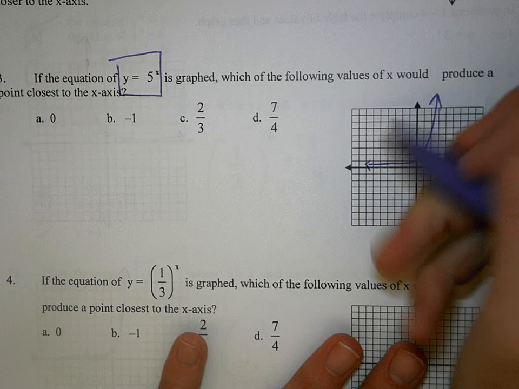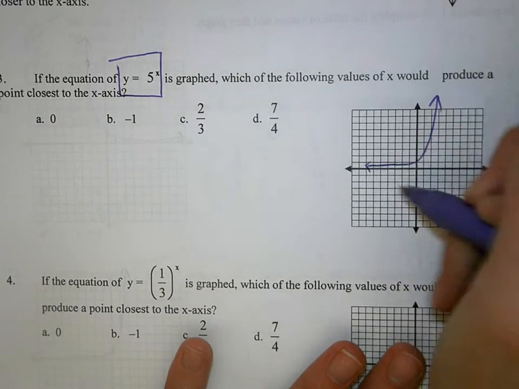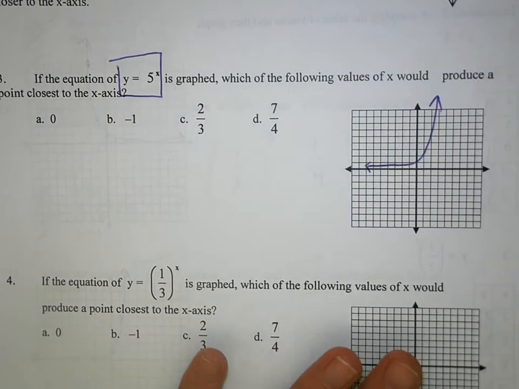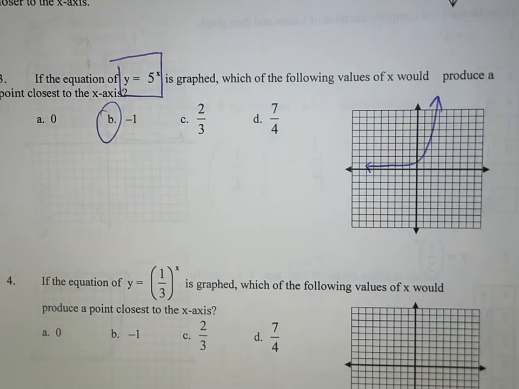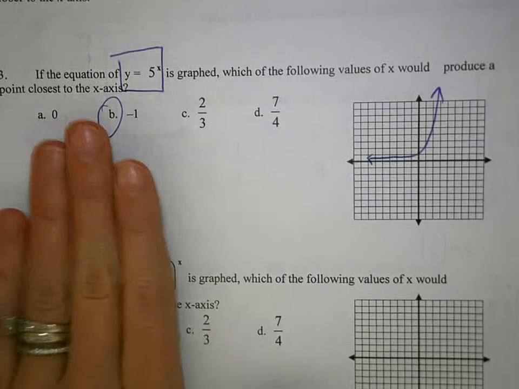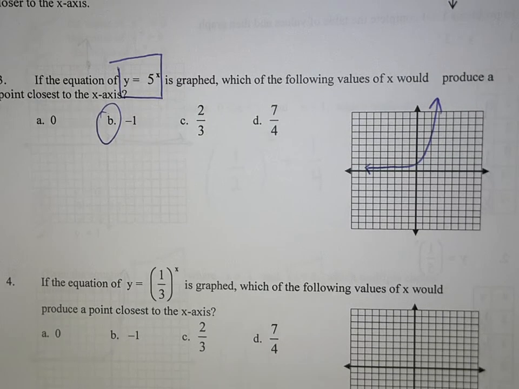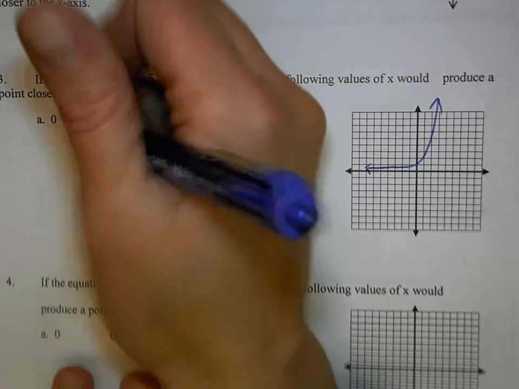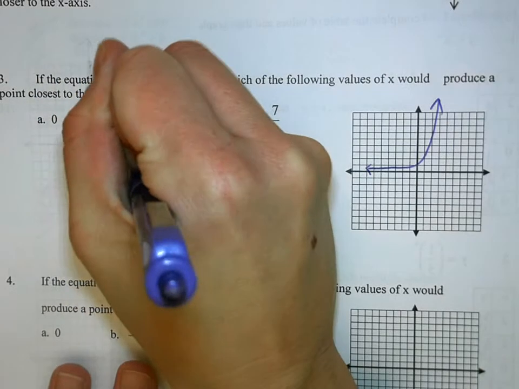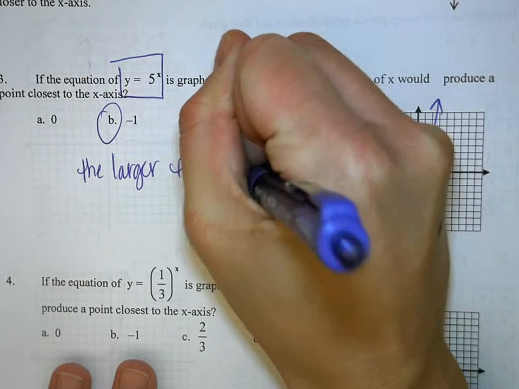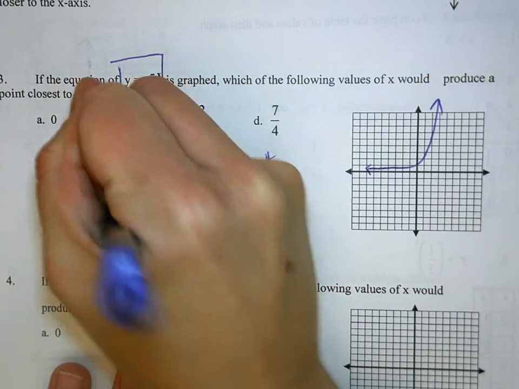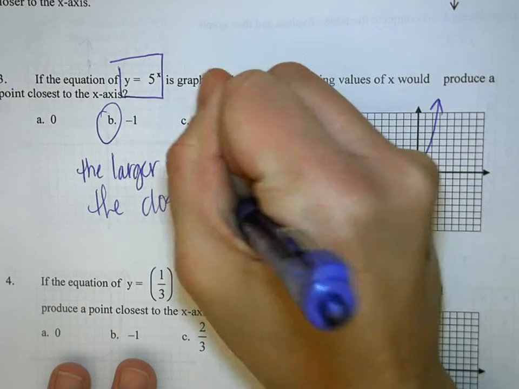As you go this direction right here, it's getting smaller and smaller. So -1 would be the correct answer. Some of you may have said that, some of you did not. If I had -5 on here and -1, which one would you choose? -5. So the larger the negative number, the closer it's going to get to the x-axis. You might want to write that down: the larger the negative number, the closer it will be to the x-axis.